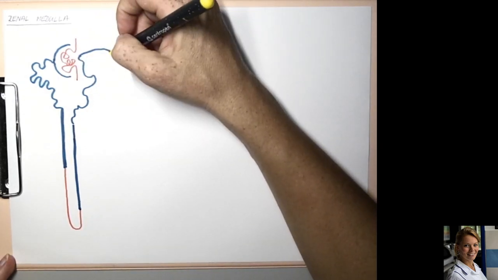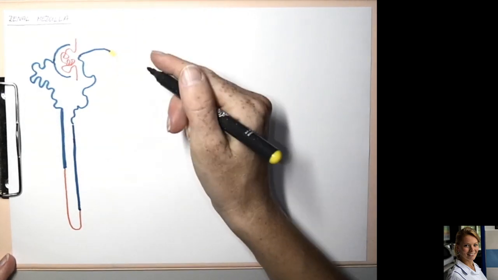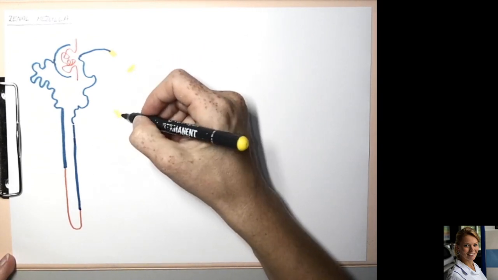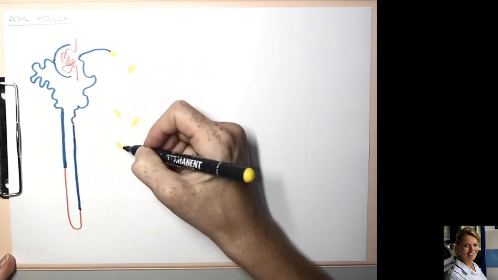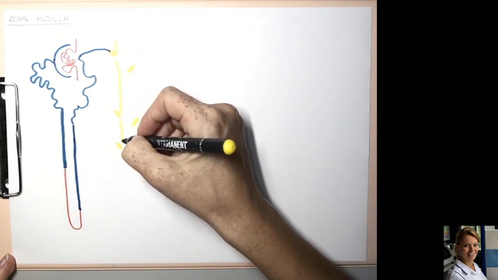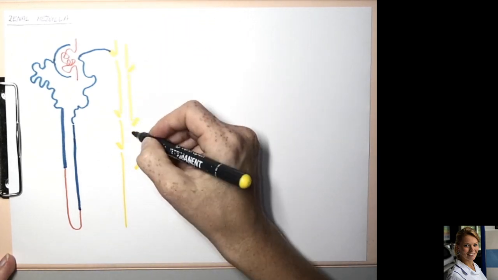So convoluted part of distal tubule continues into the very short connecting tubule, and the next part is collecting tubule, which is also located in the renal medulla.